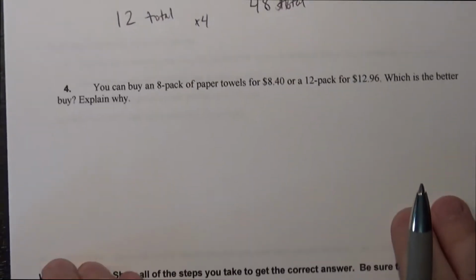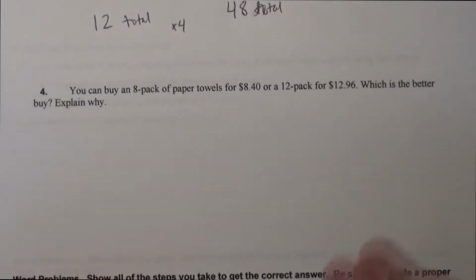Let's move on to number 4. Here it is. It says you can buy an 8-pack of paper towels for $8.40 or a 12-pack for $12.96. Which is the better buy, and explain why.